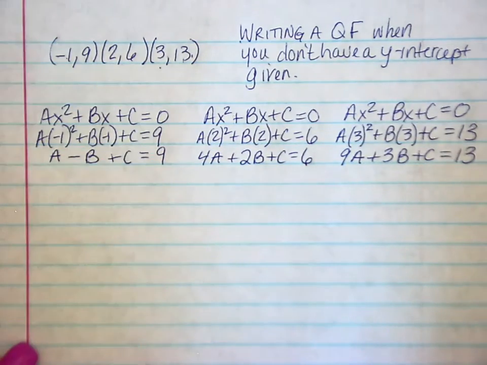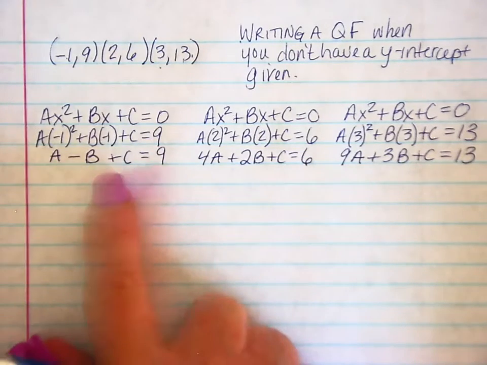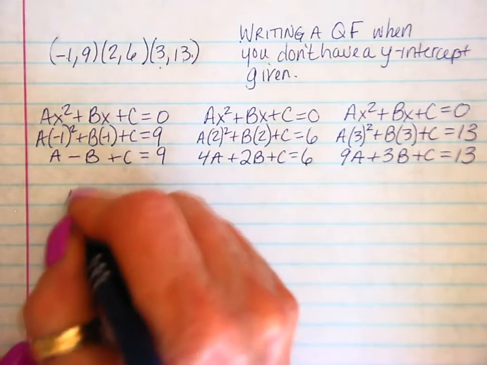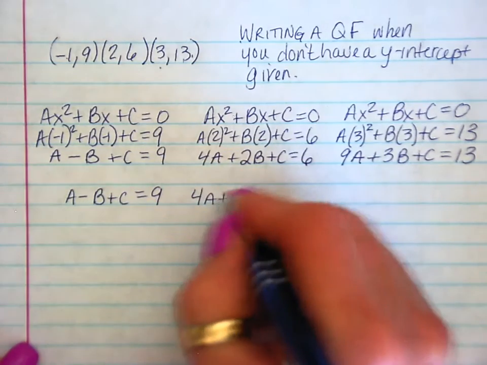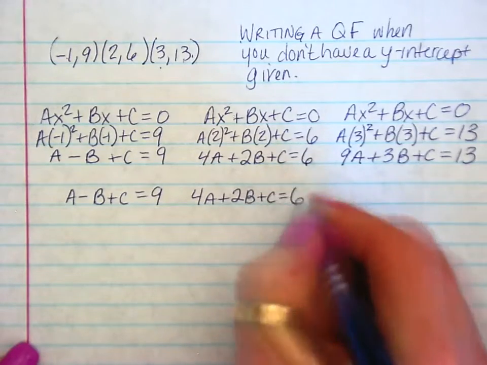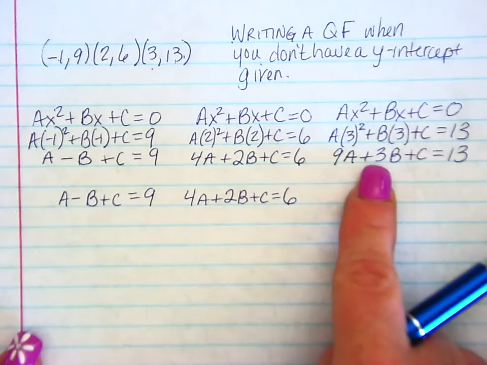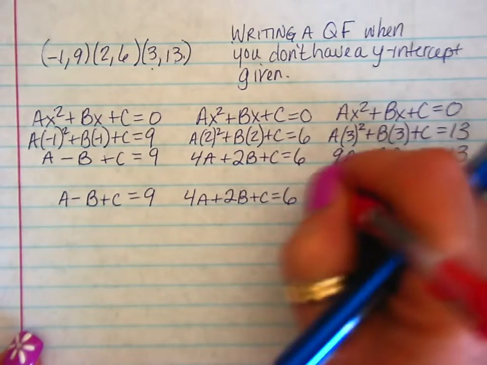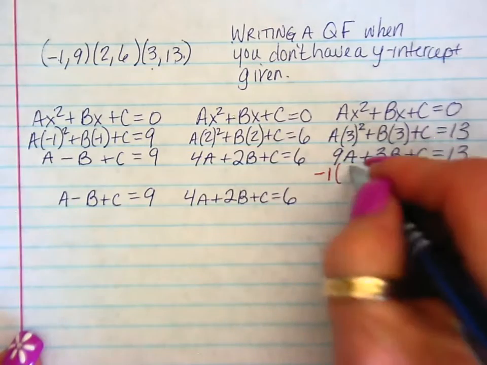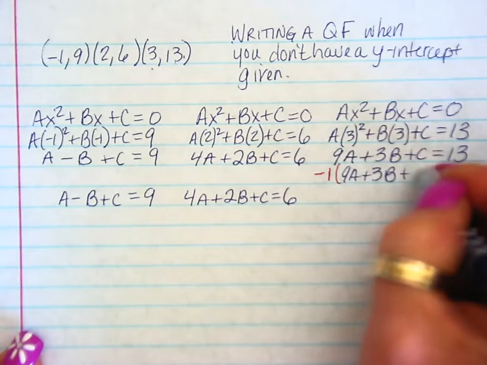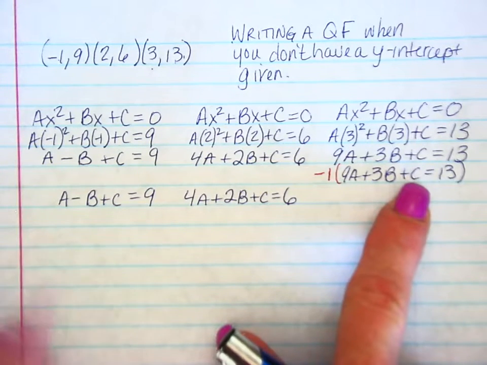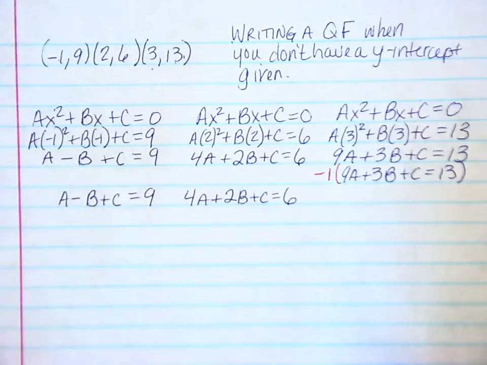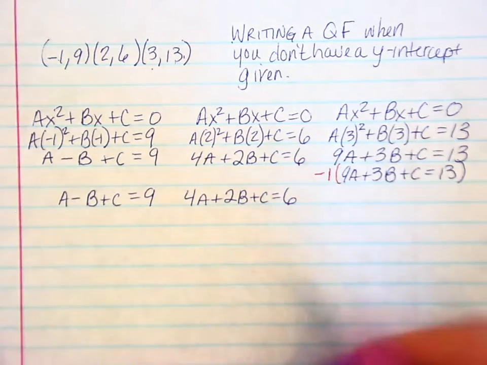And just to stay in a format and in an order, I'm going to start by writing the first two, which is a minus b plus c equals 9, and 4a plus 2b plus c equals 6. I'm going to use the last equation as the one to help me eliminate a variable. So if I multiply that last equation by -1, I'm going to be able to get the c to become negative, so I can use it to cancel out c's here. So I'm just going to go ahead and do the multiplication and rewrite them underneath.